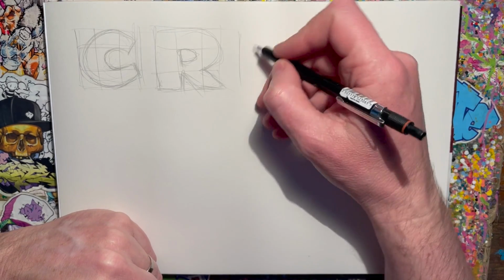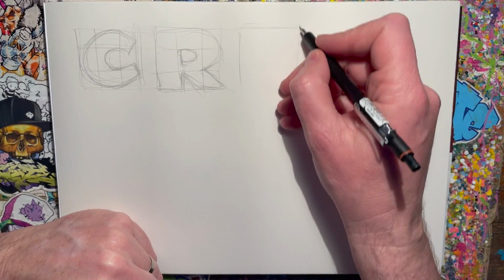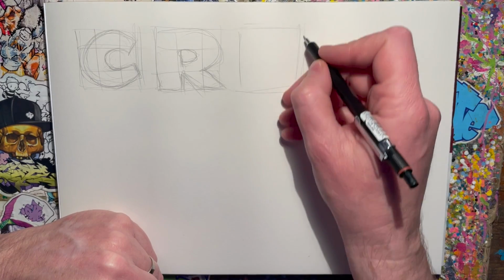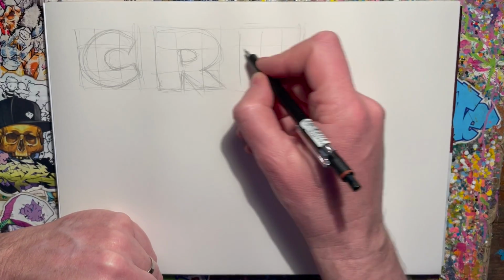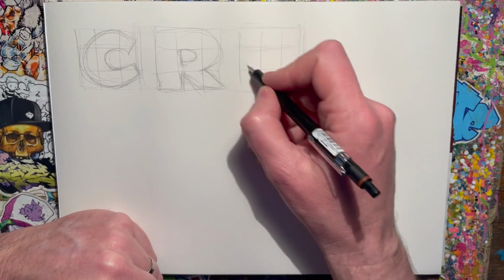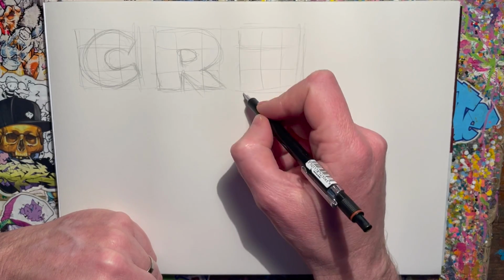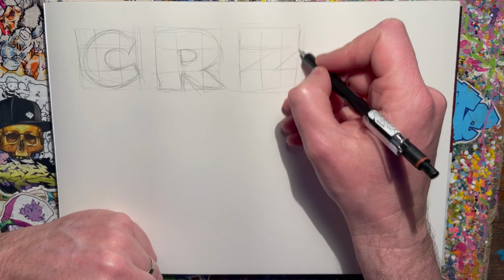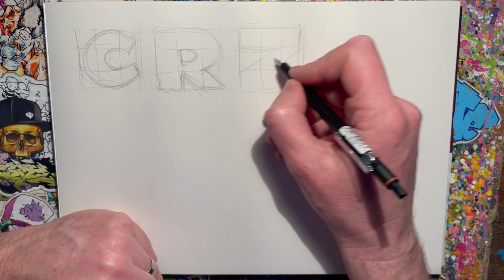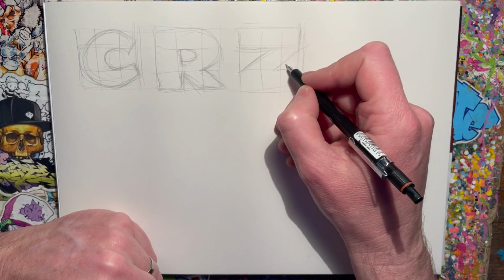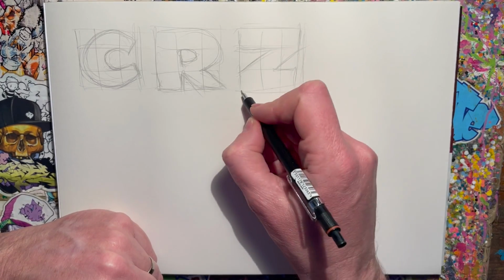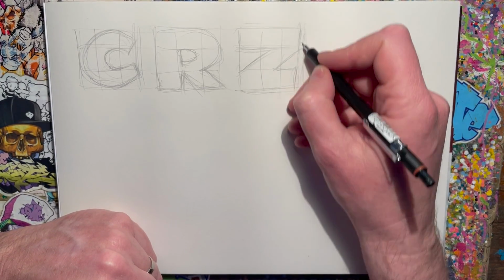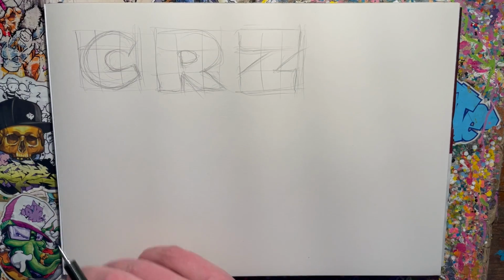So get practicing on the straight letters. Be able to knock them out very, very easily. I know it's very, very basic, but your basics are going to serve you well, because you're going to understand the very basic rules of structure.